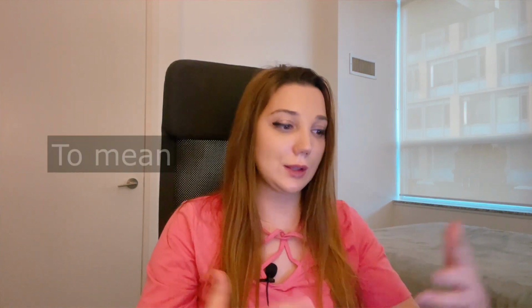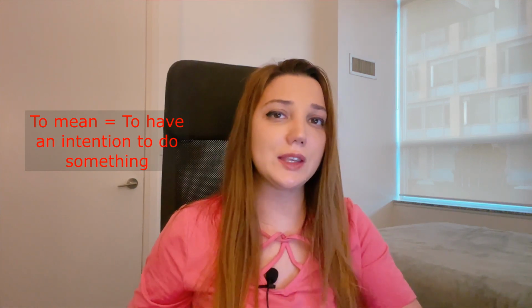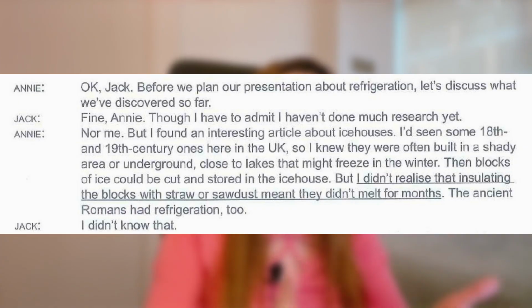The first form of this verb is to mean. To mean is like to have a meaning of something. This means love, for example. Here meant has the other meaning. It's used to show the purpose, like, I didn't mean to hurt you. I didn't have this intention or this purpose to hurt you. And using the blocks with straw and sawdust meant they didn't melt for months. So they show the purpose of using those blocks.